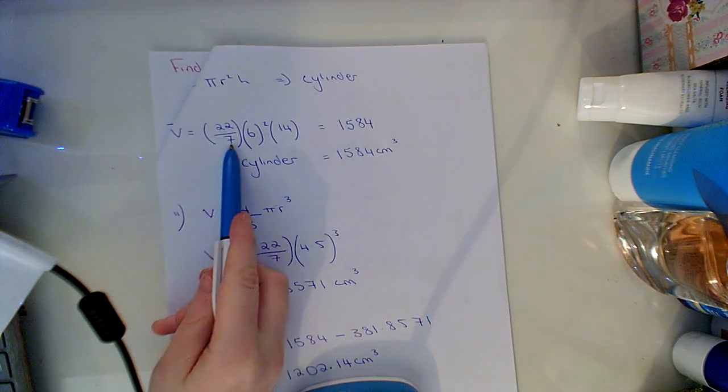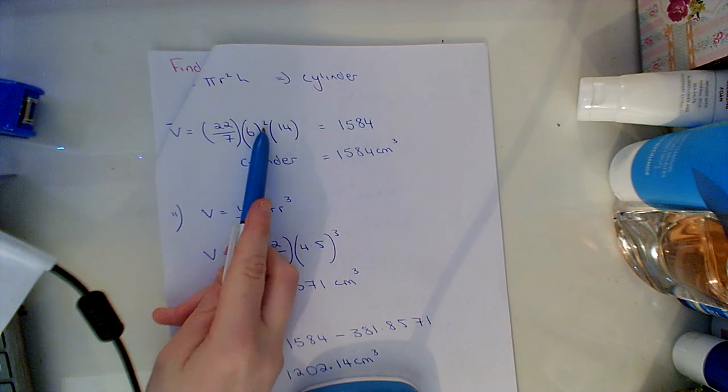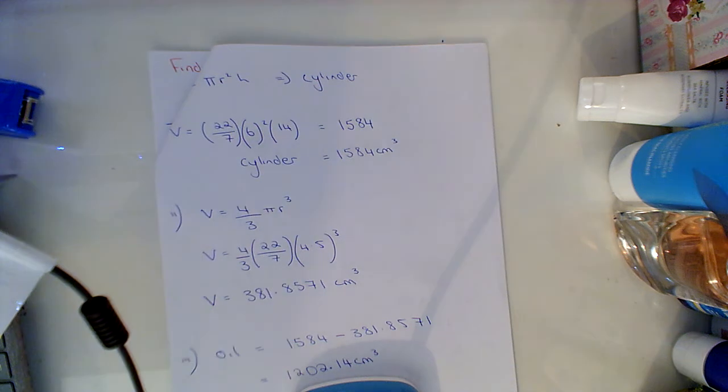Then I have part 2. Part 2 asks me the volume of the ball bearing. So the ball is actually a sphere. So I have 4 over 3 pi r cubed. So my volume is 4 over 3 times 22 over 7. My radius is 4.5 cubed, and I get 381.8571.